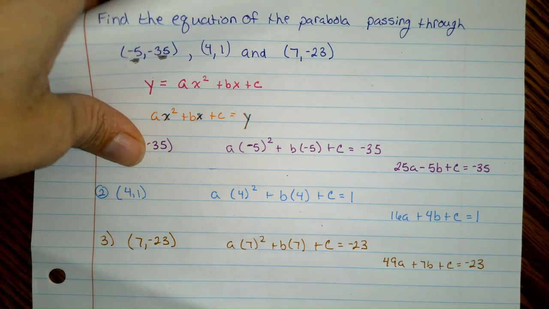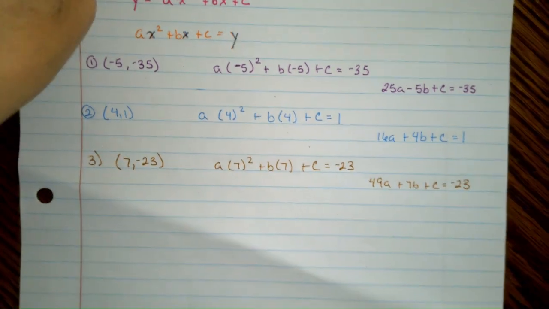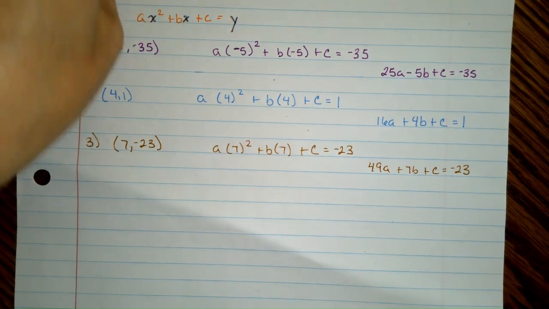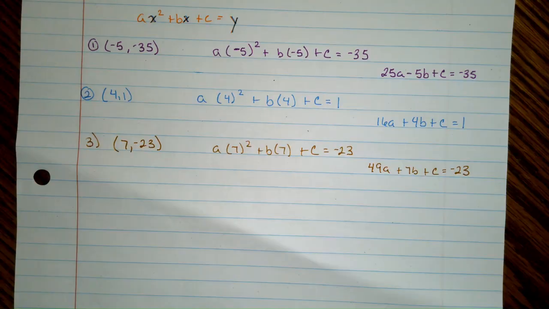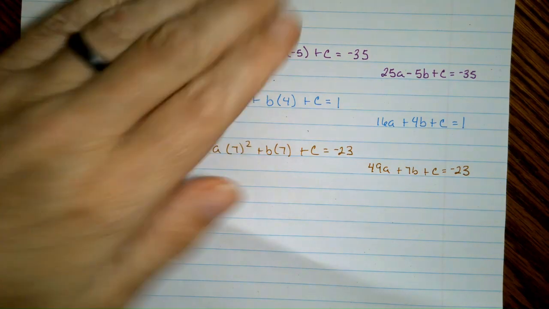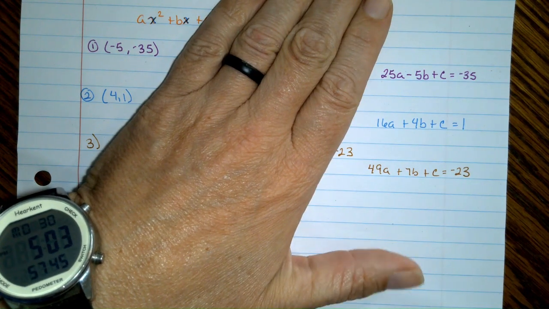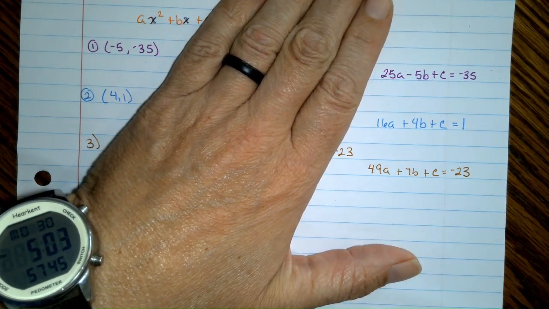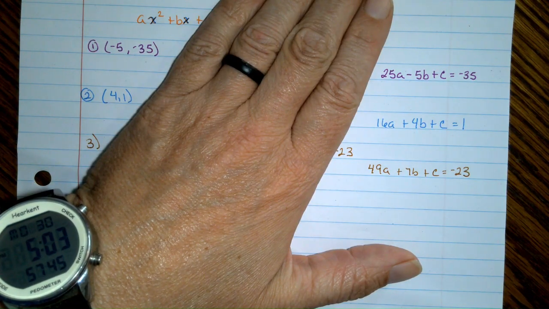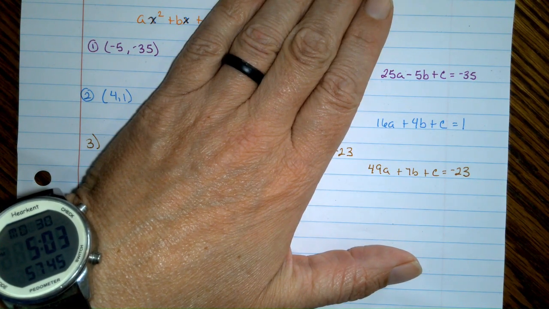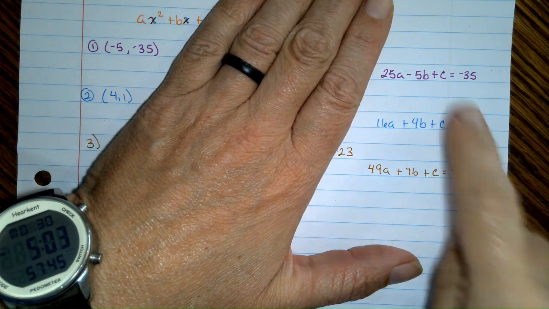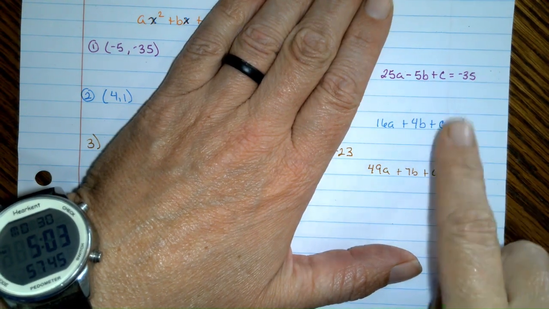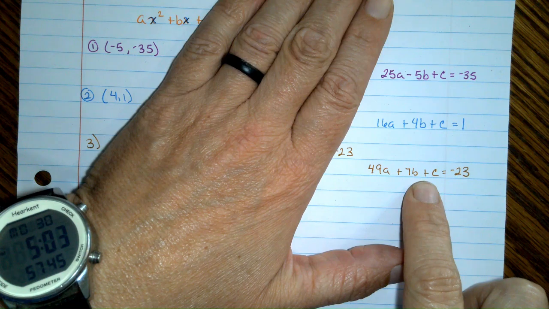Okay, so we have 3 equations with 3 unknown variables, meaning we have a system of equations with 3 variables, which means we are going to need to target something. And if you remember when I talked about the targeting video and utilizing elimination, I like one of the variables to have the same coefficient, which c is a +1, a +1, and a +1.